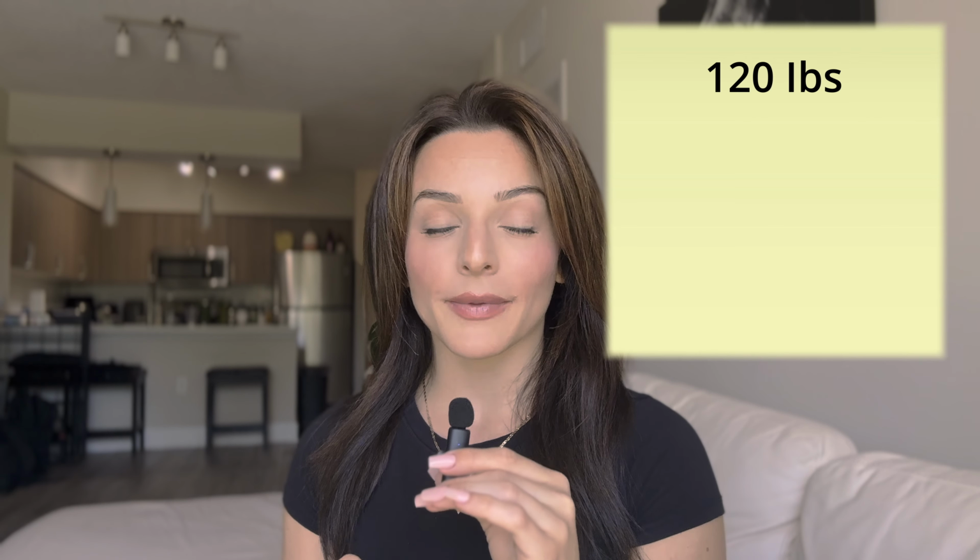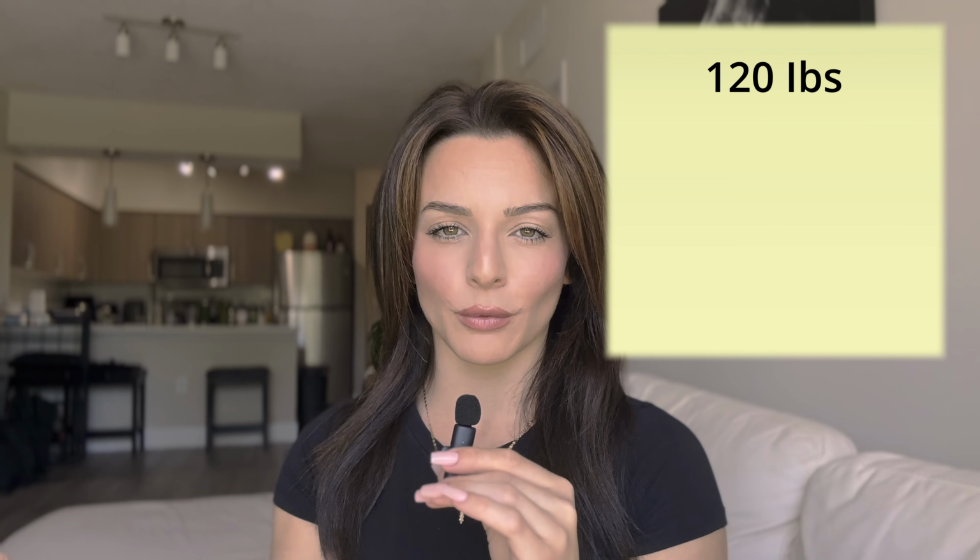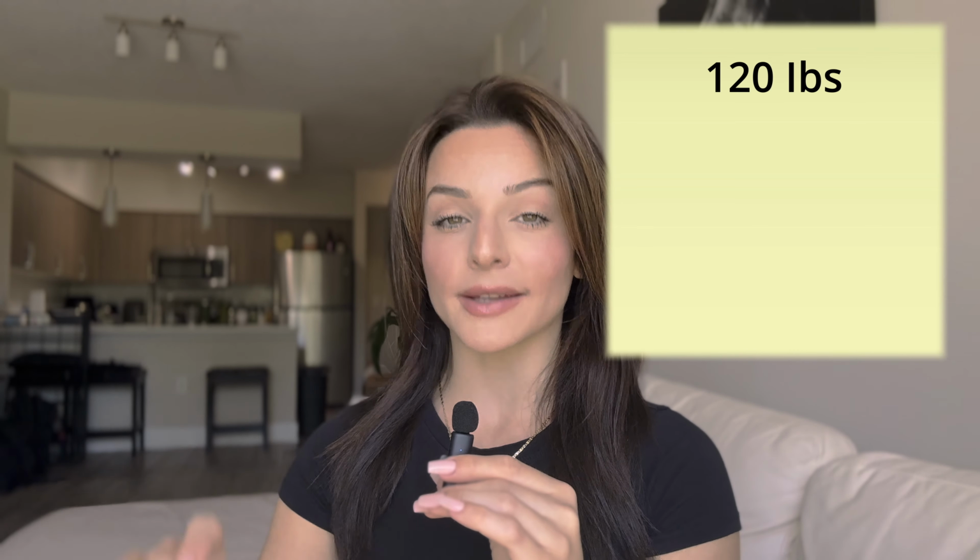If I personally weigh 120 pounds right now, and I found out that after tracking my food for 7 days in a row, I divided that total by 7, my average calories were 1,800. If I'm on a deficit, I'm going to be on a 250 calorie deficit because I only want to lose a half a pound a week. My total is 1,550. The first thing I want to find out is my grams of protein.